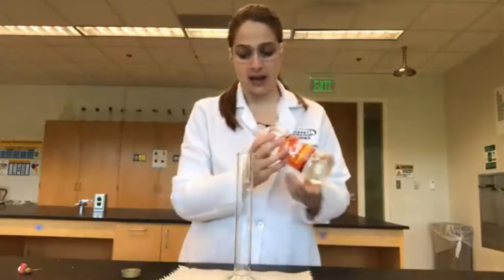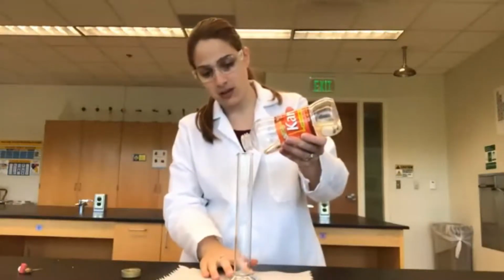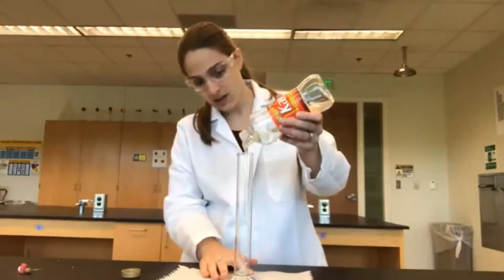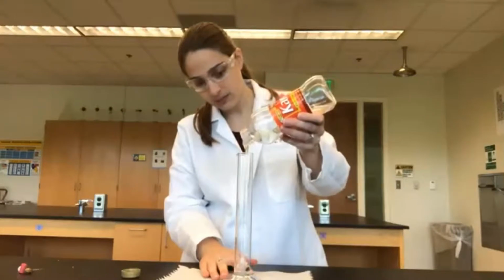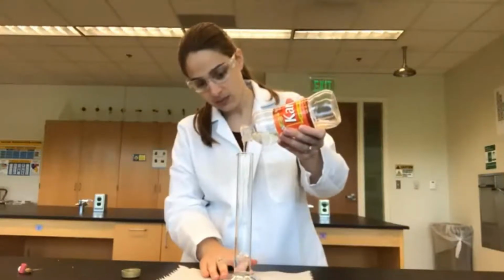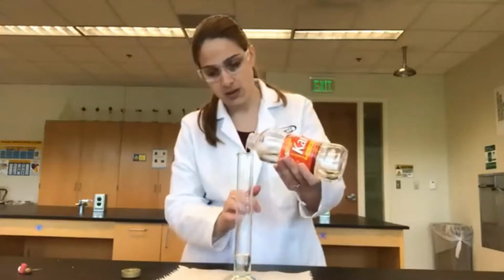And we're just going to add roughly 20 milliliters. It doesn't have to be perfect. We just want to get a nice layer so that we can compare later. Okay, there's our corn syrup.